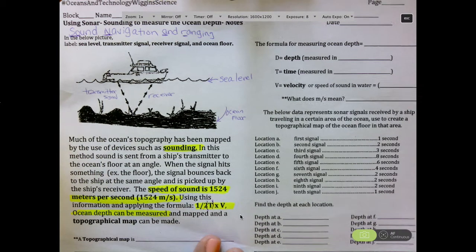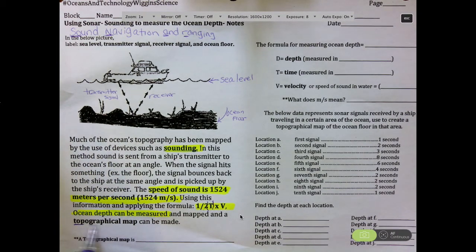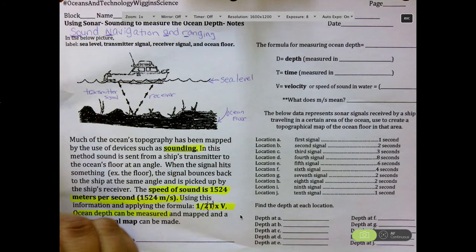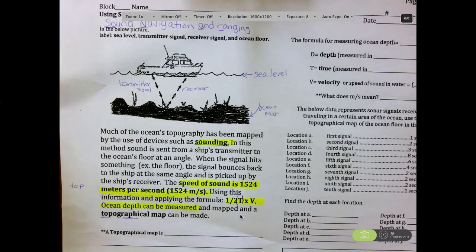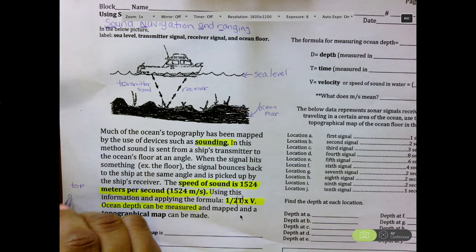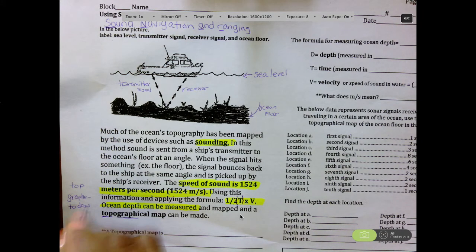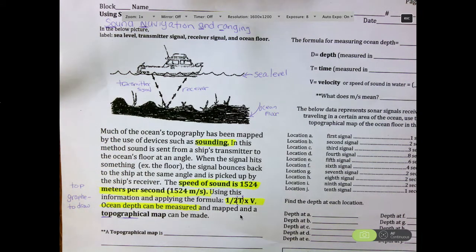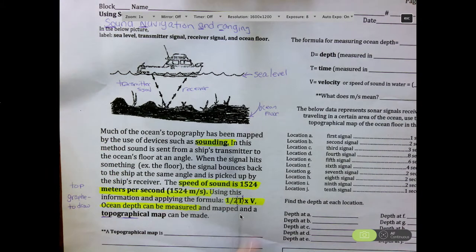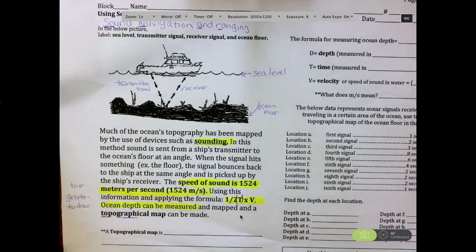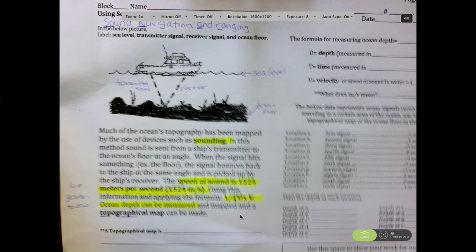Now, a topographical map has the word topo or top, and it has the word graph. Top, when you think of top, you think of surface, at the very top surface, and then you have the word graphe, which means to draw or a picture, like the word graffiti. So when we look at a topographical map, then we're actually looking at a surface picture. This would be considered a topographical map because it's a picture of something that we're trying to represent.